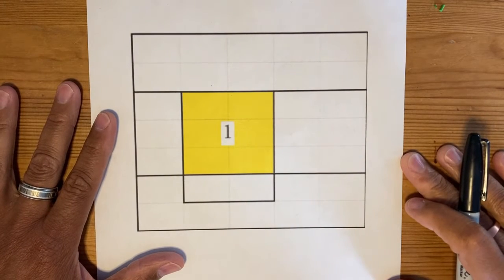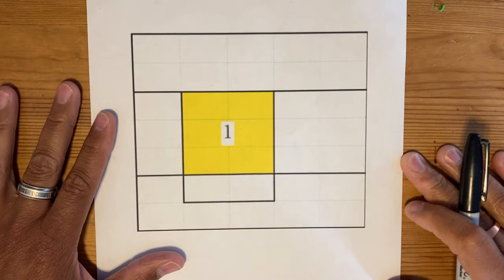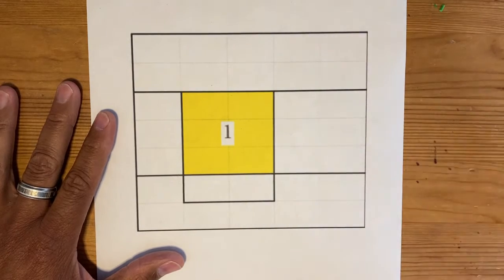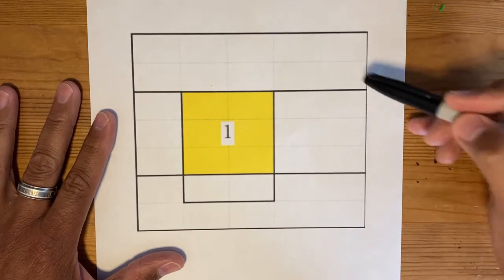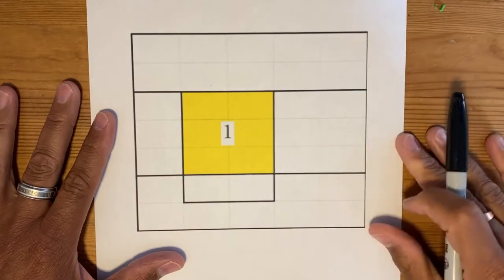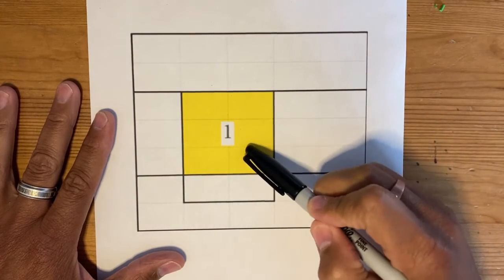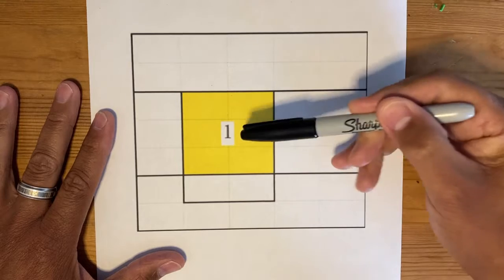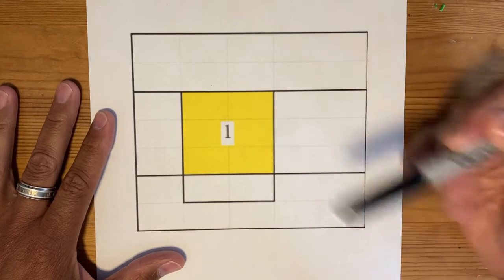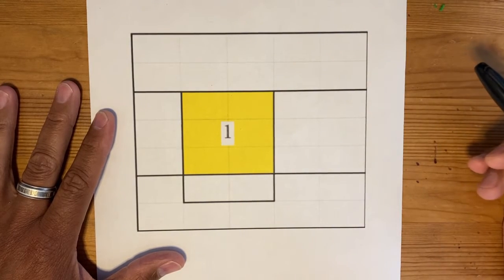Now, some of these regions can have more than one number. You might have come up with more than one number for any of these given regions. For example, for this first region here, I said it was 1, but I could have given another name to it.